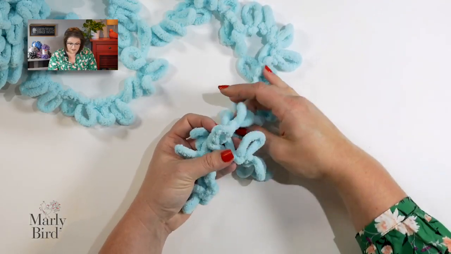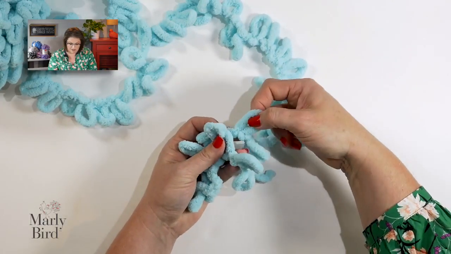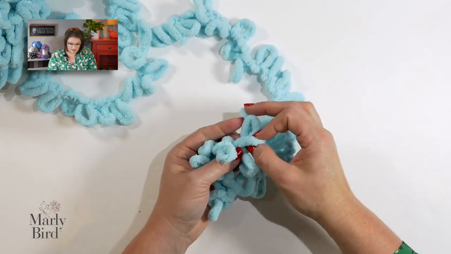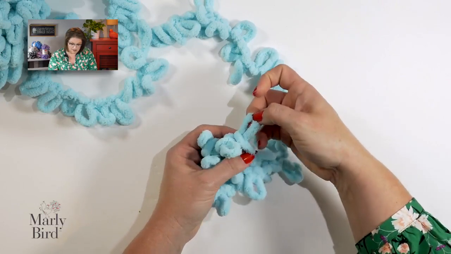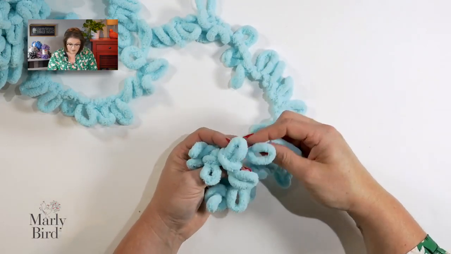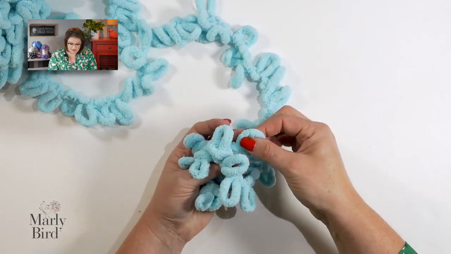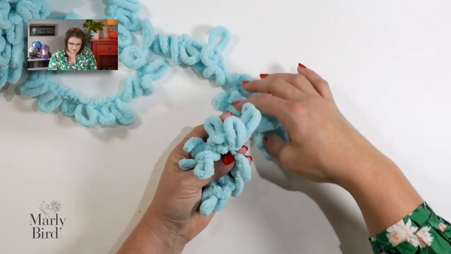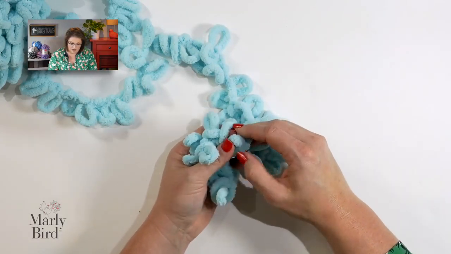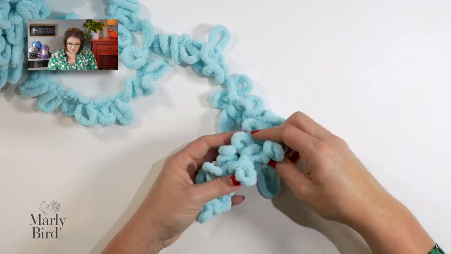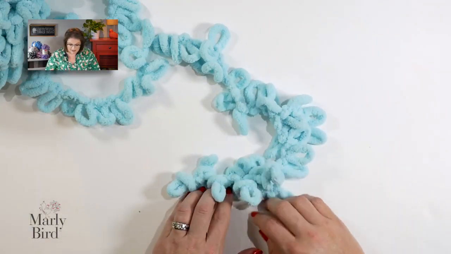The next loop on my project, I want it to be a purl, so I need to have this one in front. So I'm bringing it to the front, go from front to back on the project loop. The next loop on my project, which is the last one, needs to be a knit. So I'm going to move it to the back, take the next loop on my working yarn, and put it through my project loop. As I set this down, it looks kind of messy, right?